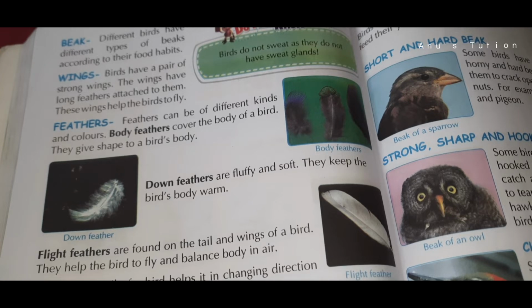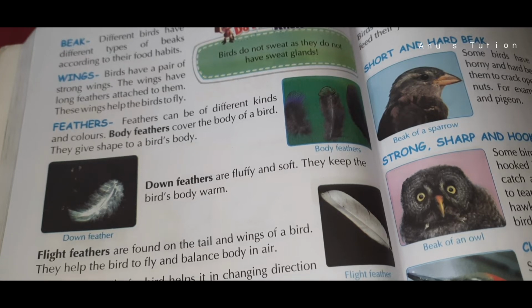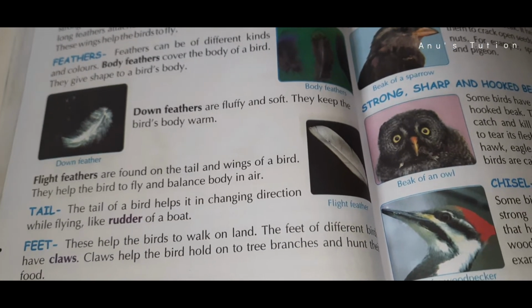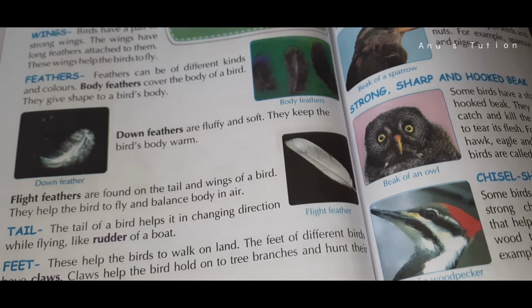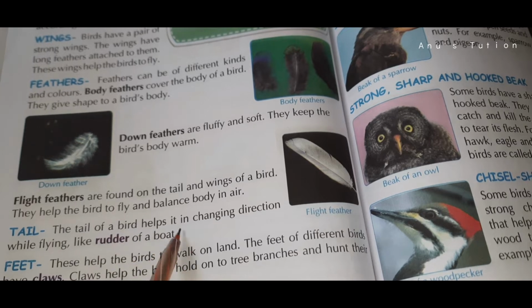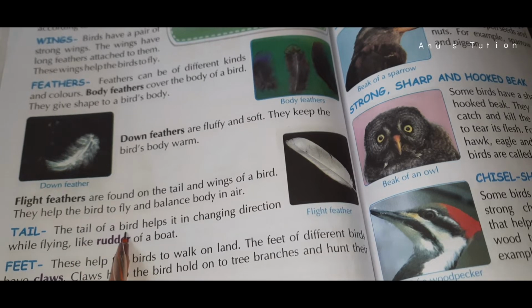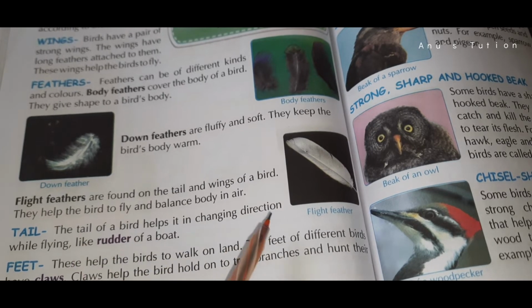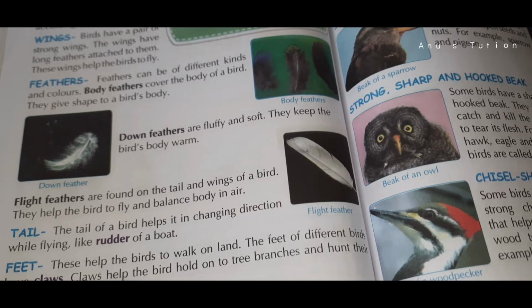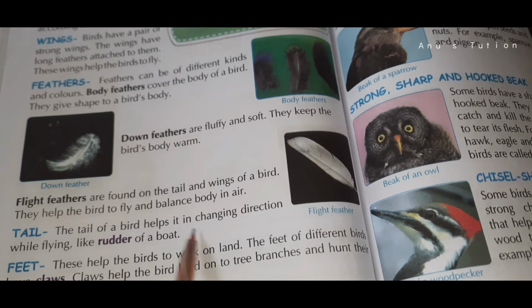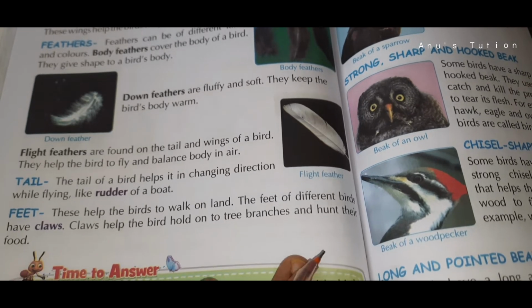Tail. Next topic we are going to discuss is called a tail. The tail of a bird helps it in changing direction while flying, like the rudder of a boat. What is the importance of the tail? Means it will change the direction while flying, like the rudder of a boat. This is the importance of a tail.